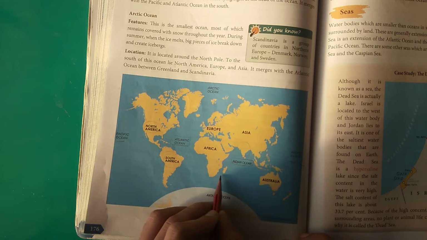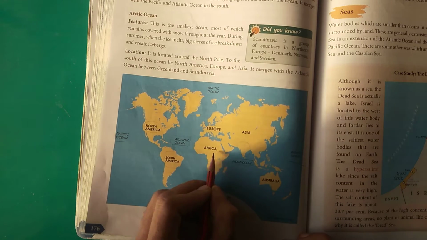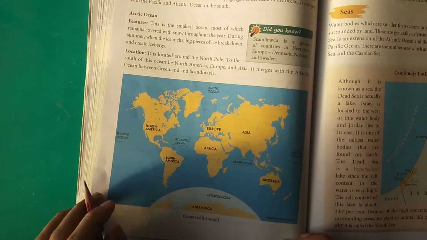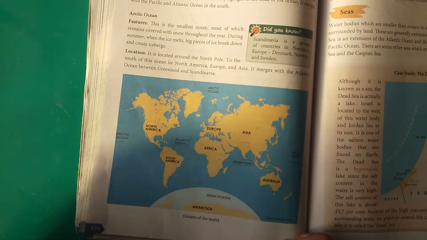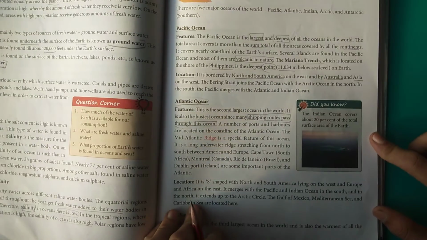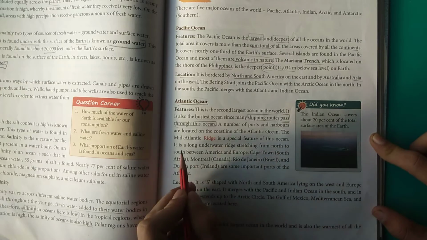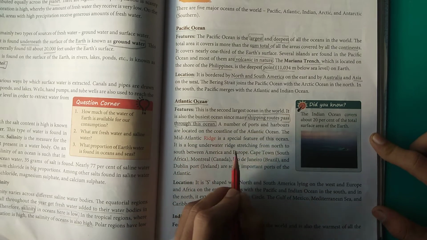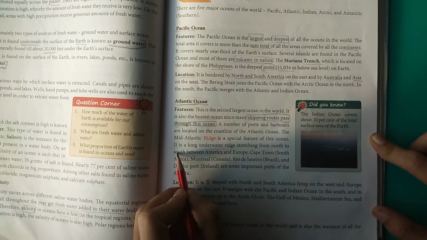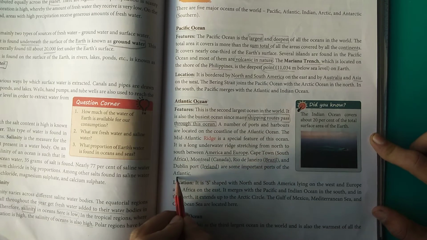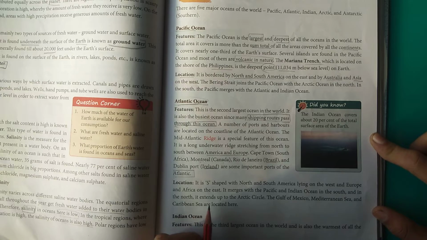They want to do business with them. So, Australia, Africa, India, they can only move through the Atlantic Ocean. So this is the part which is the busiest one, which is suggested in this topic. The mid-Atlantic ridge is a special feature of this ocean. It is a long underwater ridge stretching from north to south between America and Europe. Cape Town, Canada, Brazil, Ireland are some of the important ports of the Atlantic.